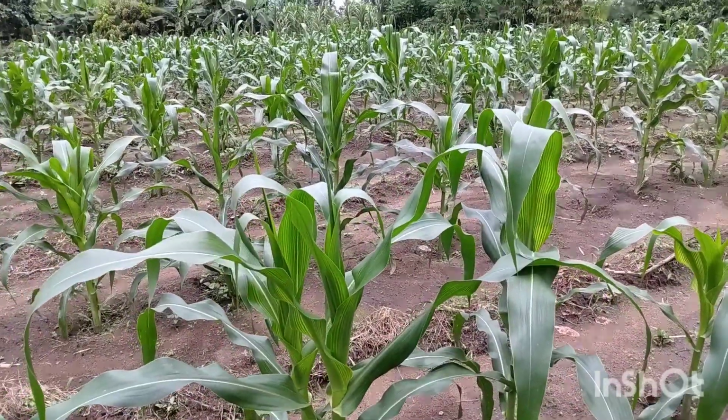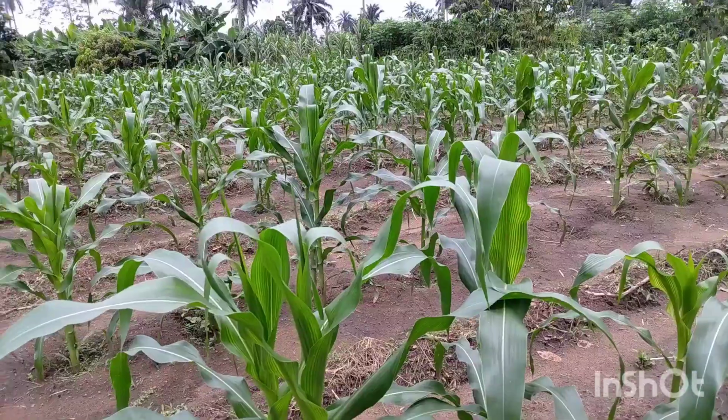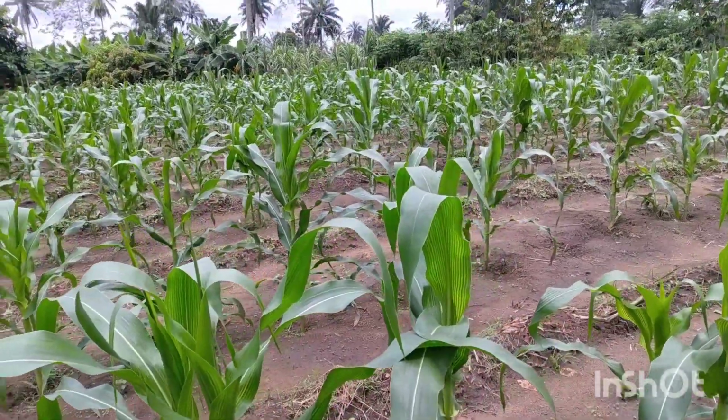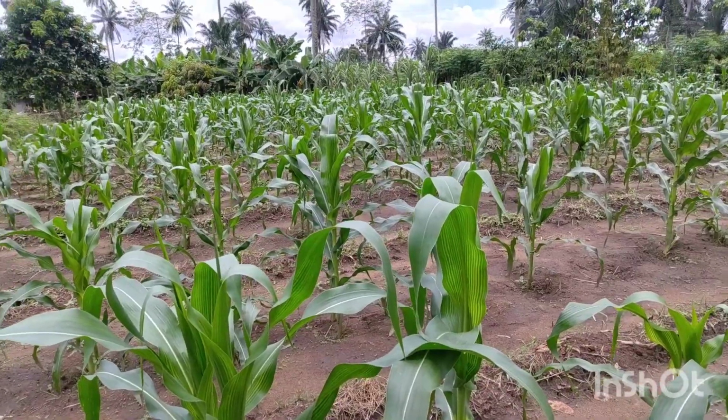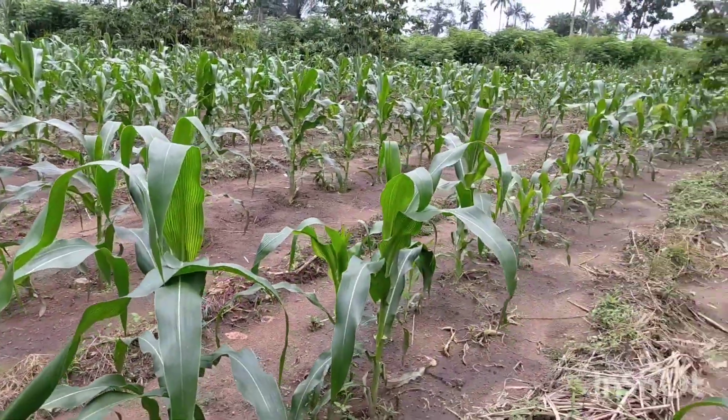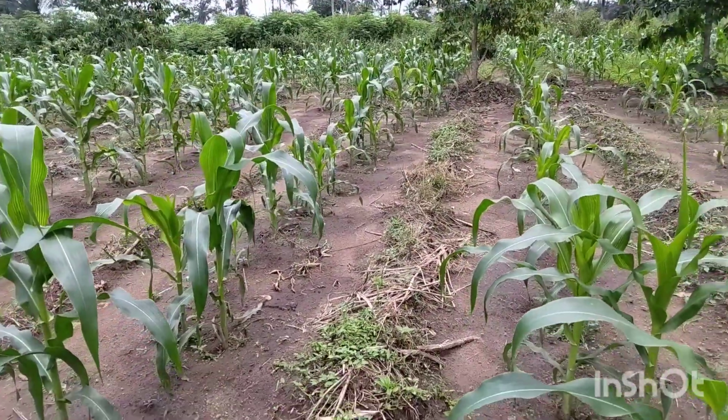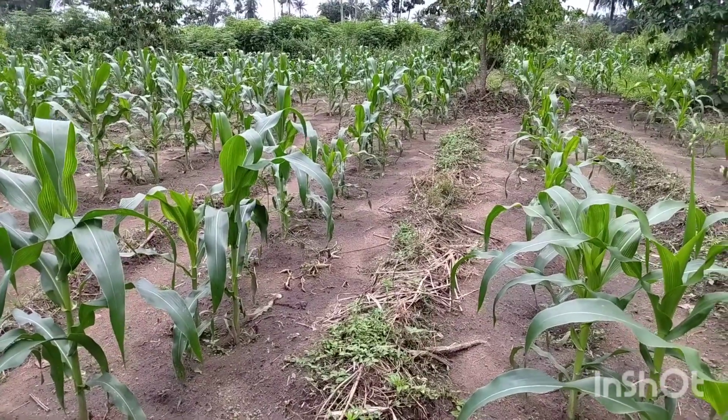This is sweet corn cultivated by Zural Farm. We are in Zural Farms and we have been following them up from the planting to this stage. Okay, first of all, let's start with a little practice that helps replenish or repair the soil.